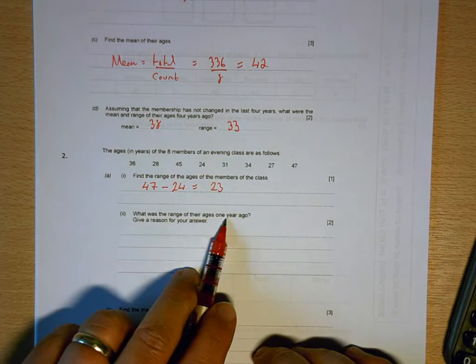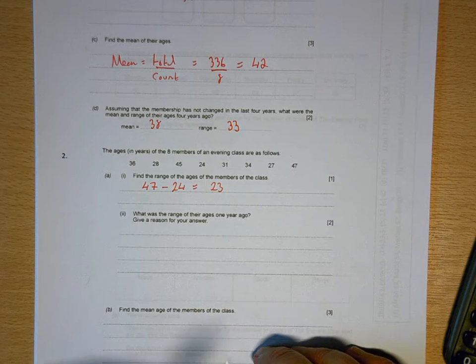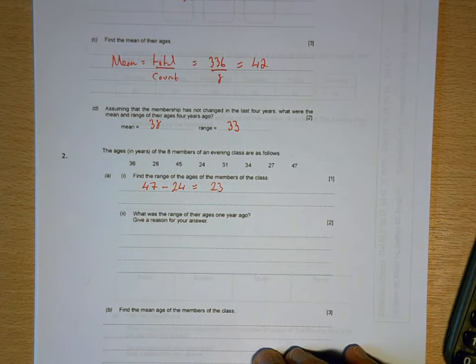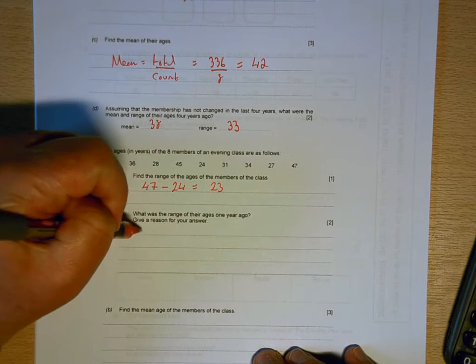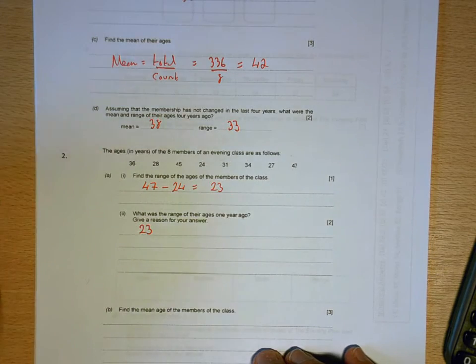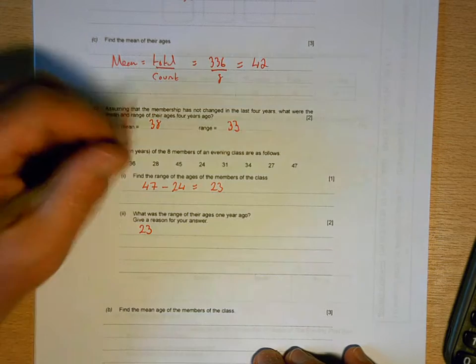What's the range 1 year ago? Same, it's unaffected. Everybody's going to be 1 year younger, so the gap would be the same. Give a reason for your answer.